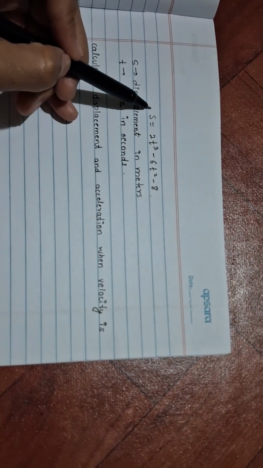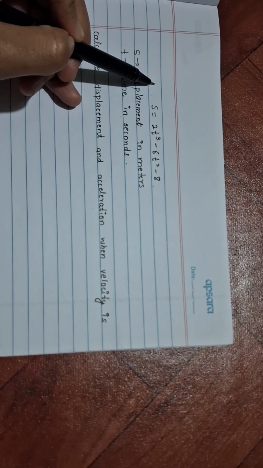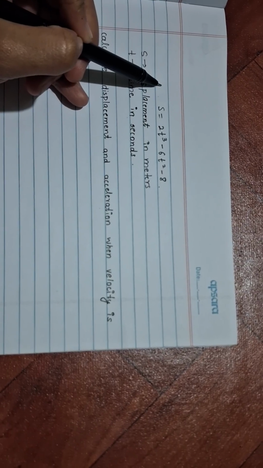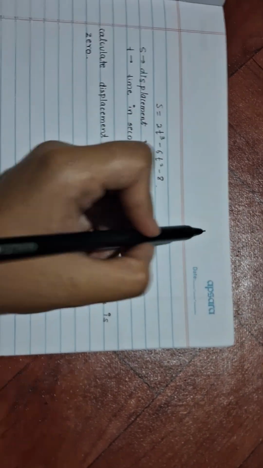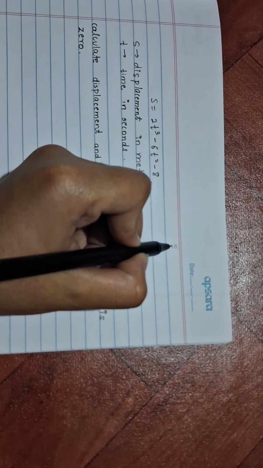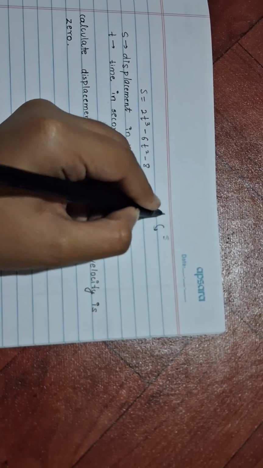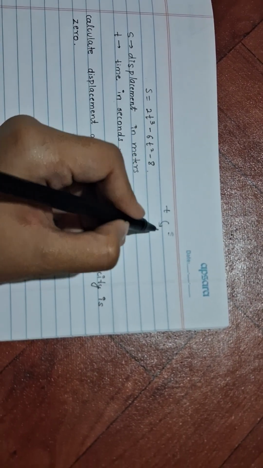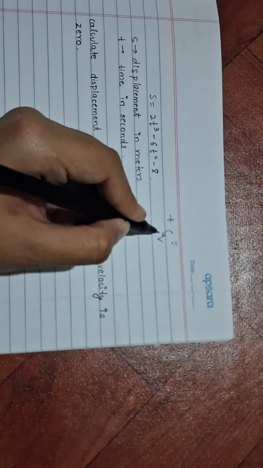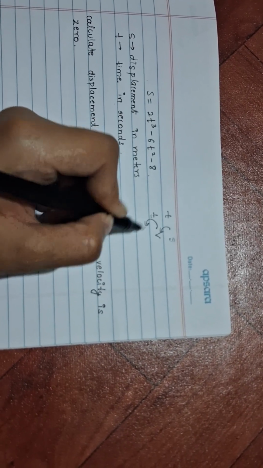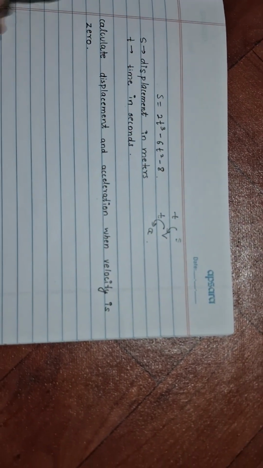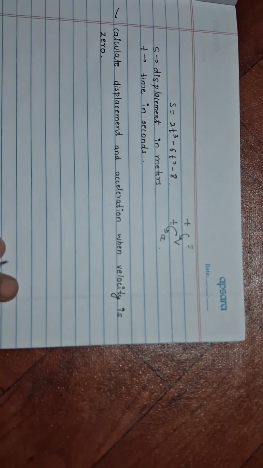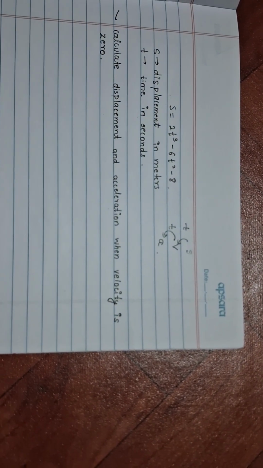Now we are only given displacement. How can we find velocity and acceleration through it? Then we have a simple way. When displacement is differentiated with respect to t, we get velocity, and when velocity is differentiated with respect to t, we get acceleration. So before actually going to the question, let's find the equations for velocity and acceleration.